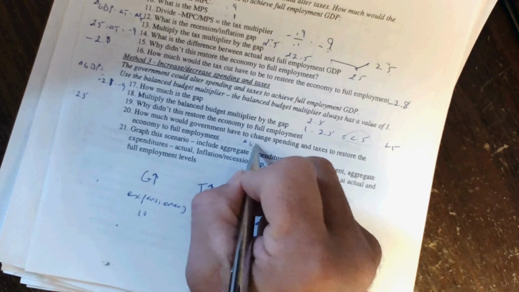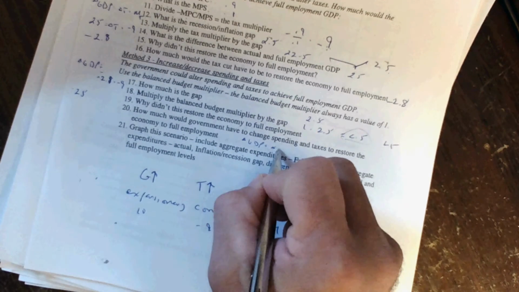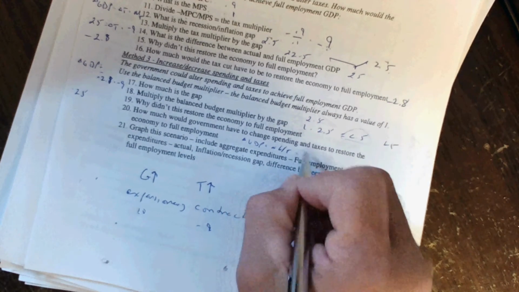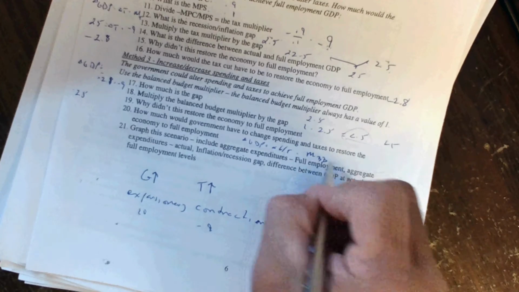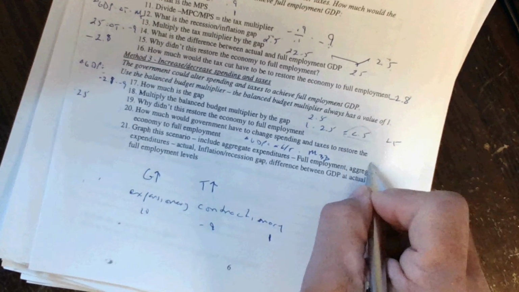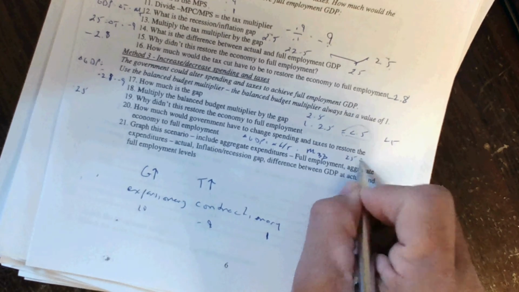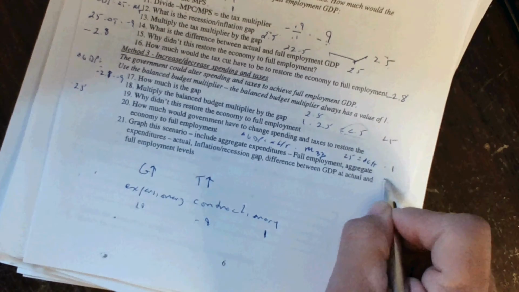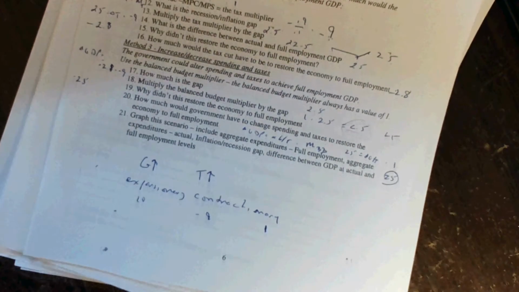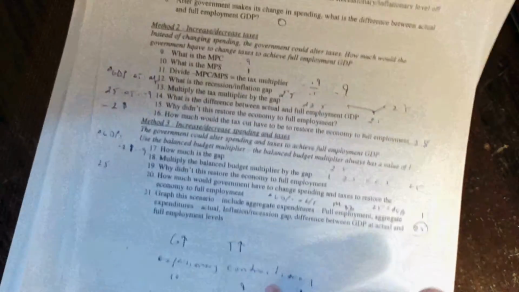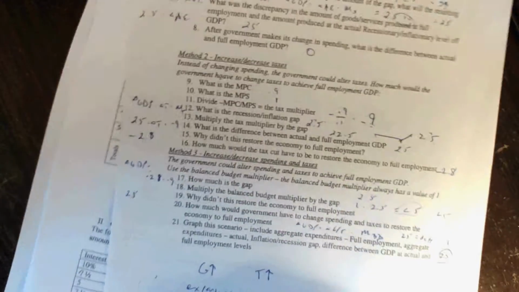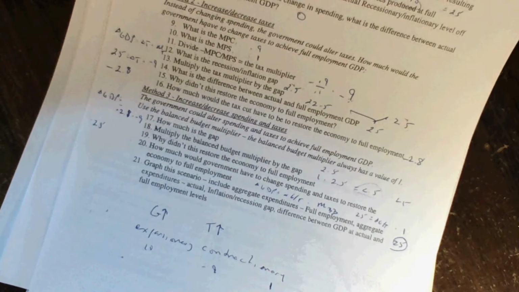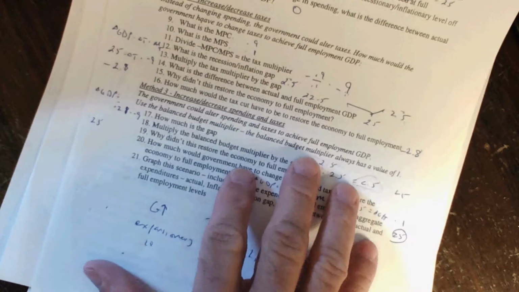How much would the government have to change spending to restore the economy to full employment? Change in GDP equals change in G and T times the balanced budget multiplier. Balanced budget multiplier is 1. We need GDP to change by 25. How much would change in G and T have to be if the multiplier is 1? The government would have to lift the whole weight. They would have to change the entire amount of the recessionary GDP gap, which would be 25.